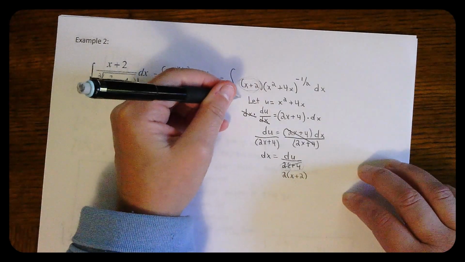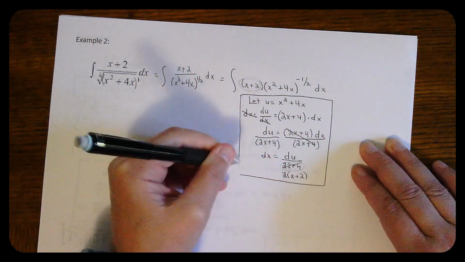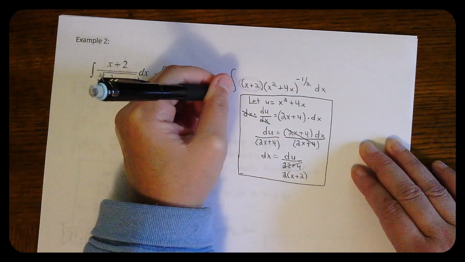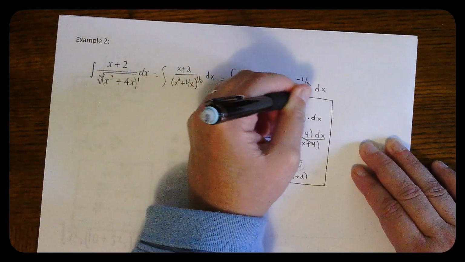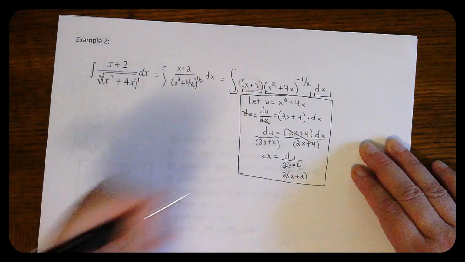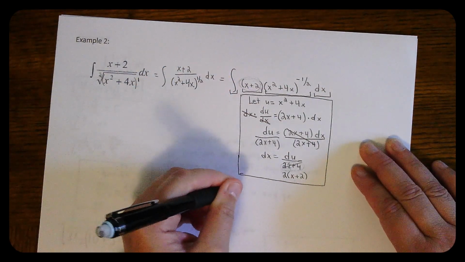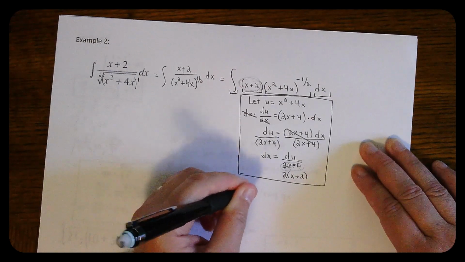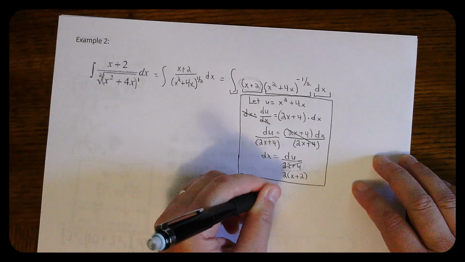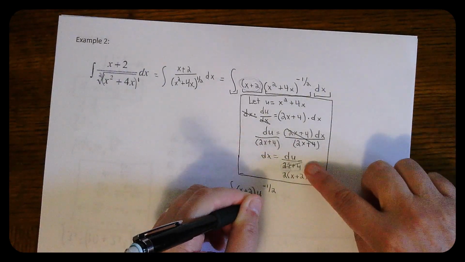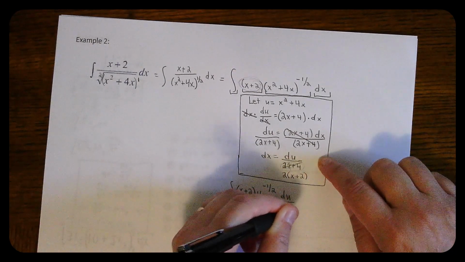All right, now remember, last time the whole reason we did all of this work here is we're trying to create an easy integral. And there are 4 parts: the integral sign, the x plus 2, the big ticket item, and dx. Okay, so we're going to copy down the integral and copy down the x plus 2. Now we're going to substitute in for u. And then dx, we're going to substitute that: du over 2 times (x plus 2).